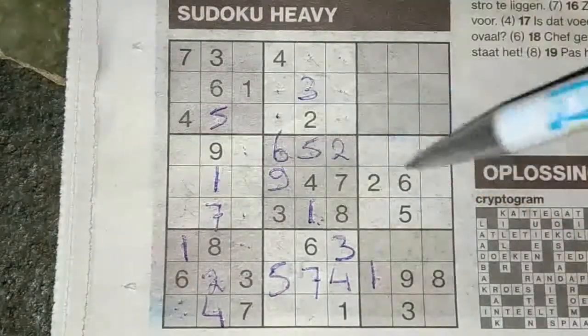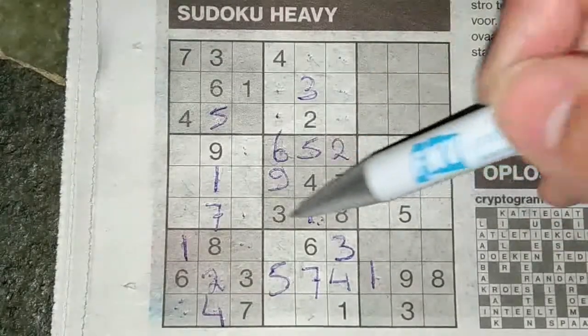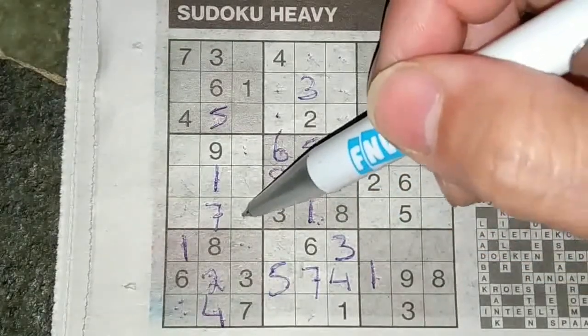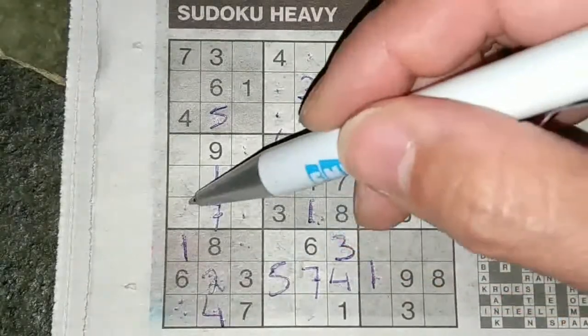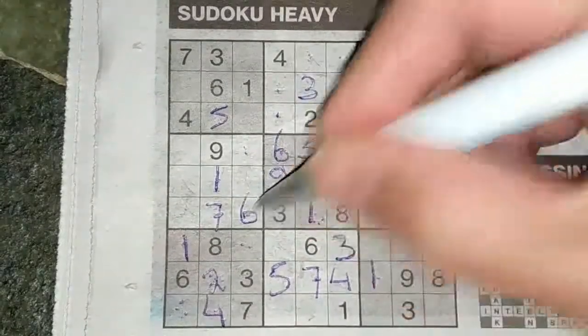6 in this row, 6 in the middle row, so in the row below, one of these two must be a 6. We have a 6 there, so no 6 here, 6 must be here.